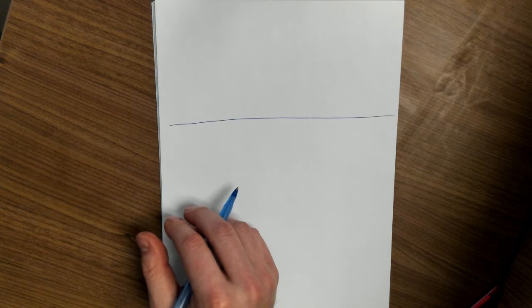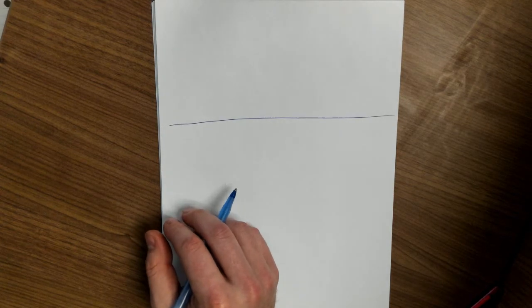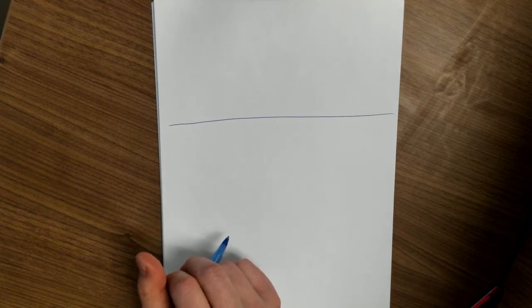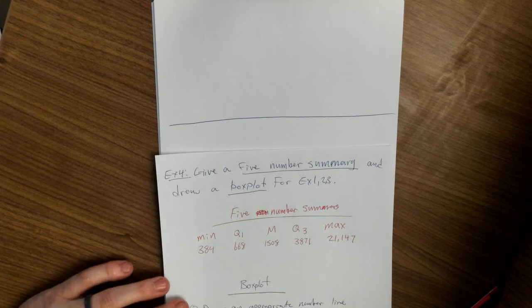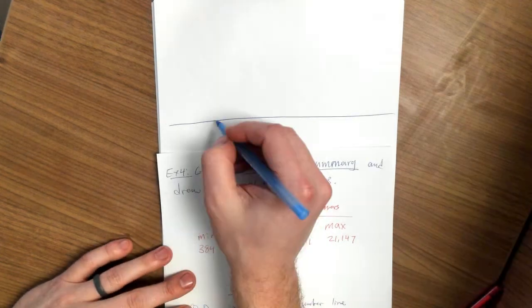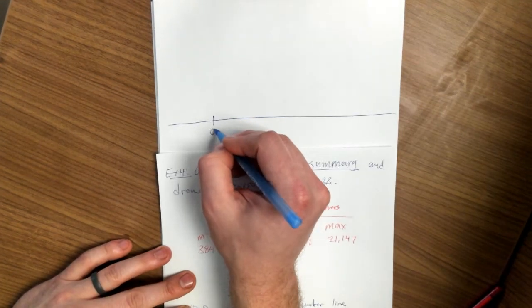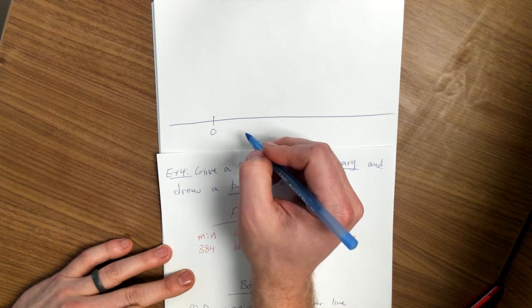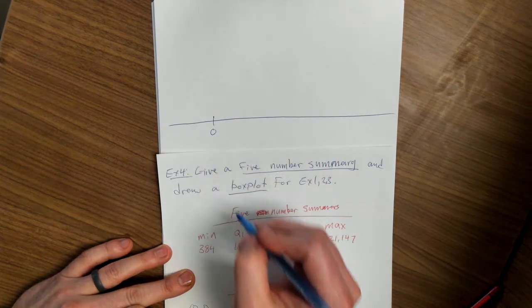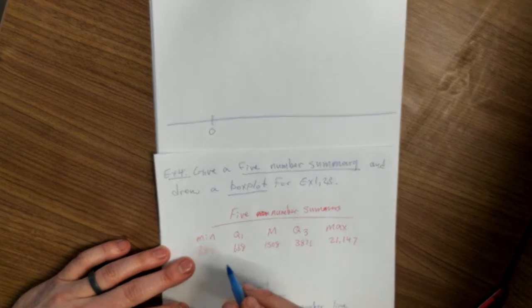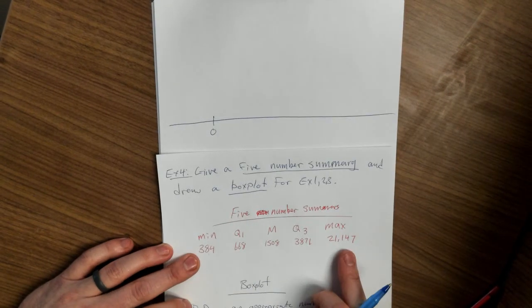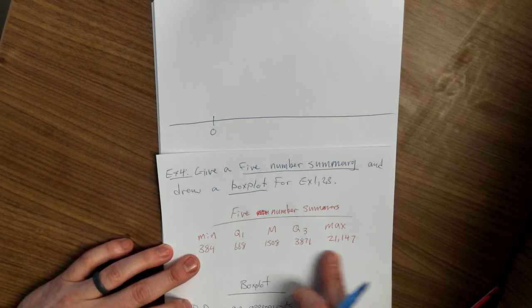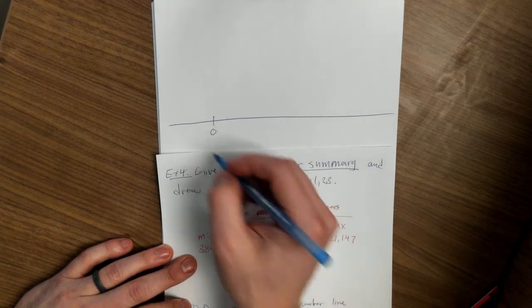So our data, the lowest value is 384. I know that from my 5 number summary. Let's put that up here. So my lowest value is 384, so let's have 0 right here. And then I'm going to go in increments of 5,000. That's what it means to draw something appropriate. I know I start at 384 and I go up to 21,000. So it'll be okay to go by 5,000.